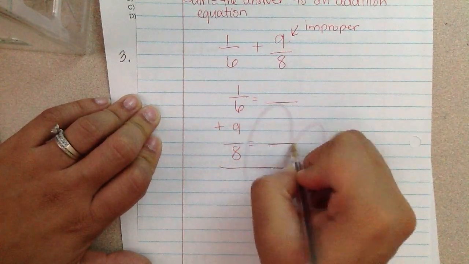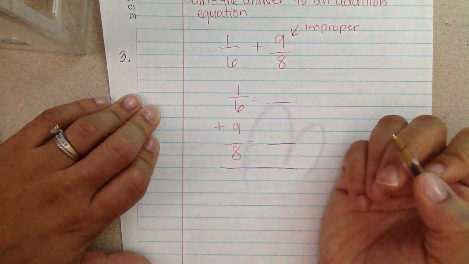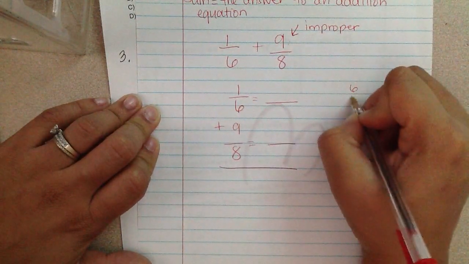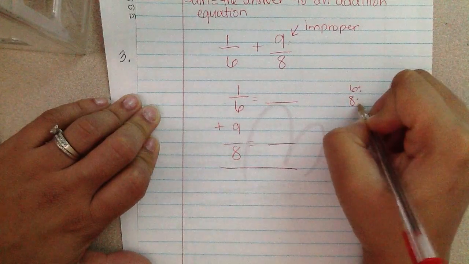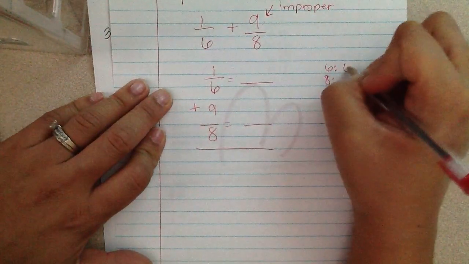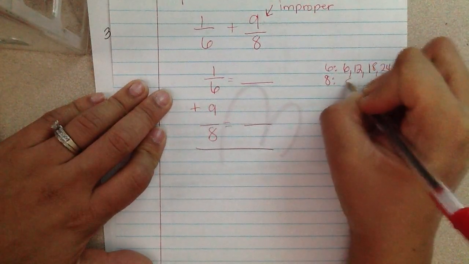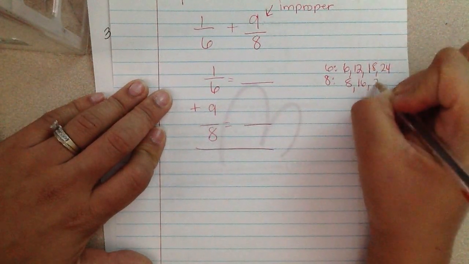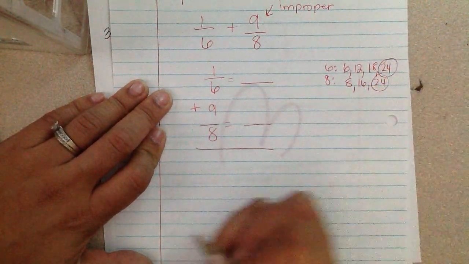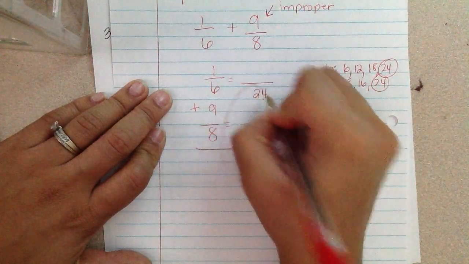So I'm adding those two together. 8 and 6. I've got to think, what denominator can they share? These are more difficult numbers, so I'm going to list out my multiples. 6, 12, 18, 24. 8, 16, 24. They share the denominator 24. Put that down here as an option.